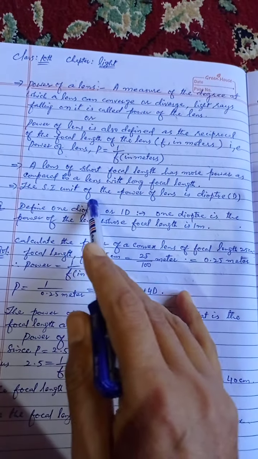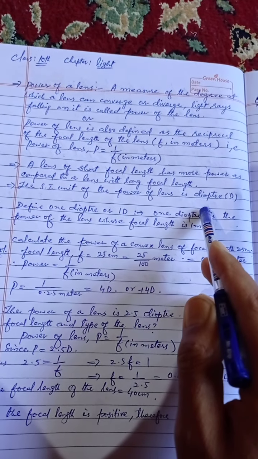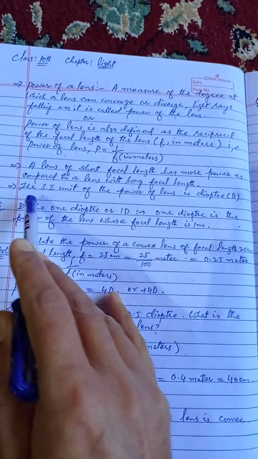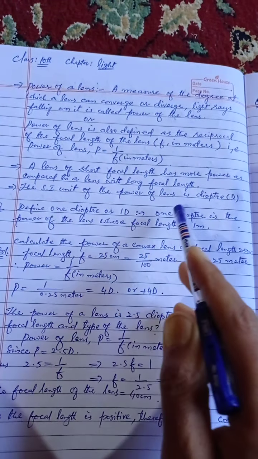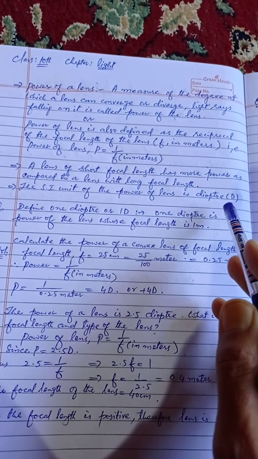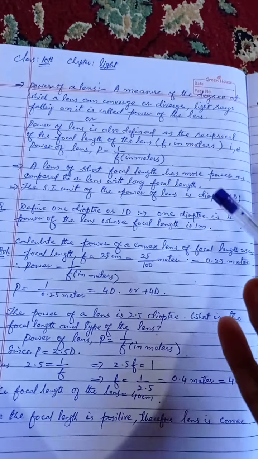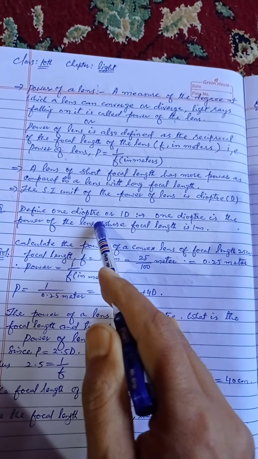Dear students, the SI unit of the power of the lens is dioptre, which is represented by capital D. You need to remember this point, that the SI unit of the power of the lens is dioptre, represented by D. Sometimes you may be asked in an examination, define dioptre or define one dioptre.